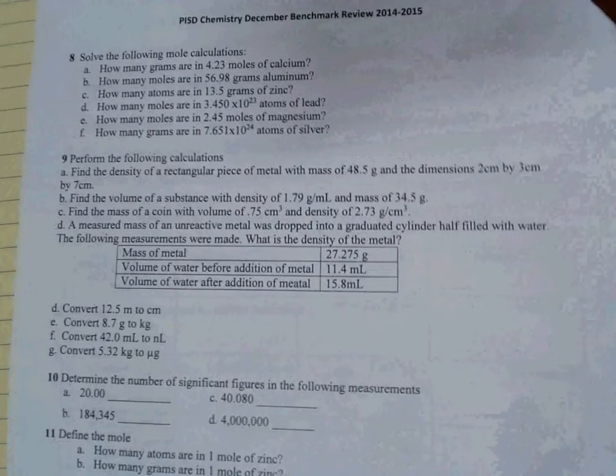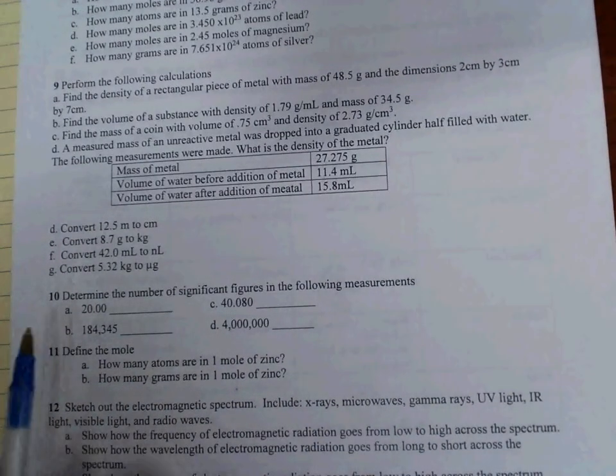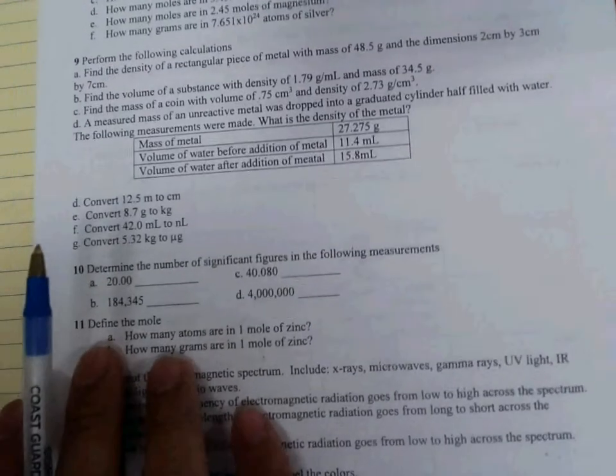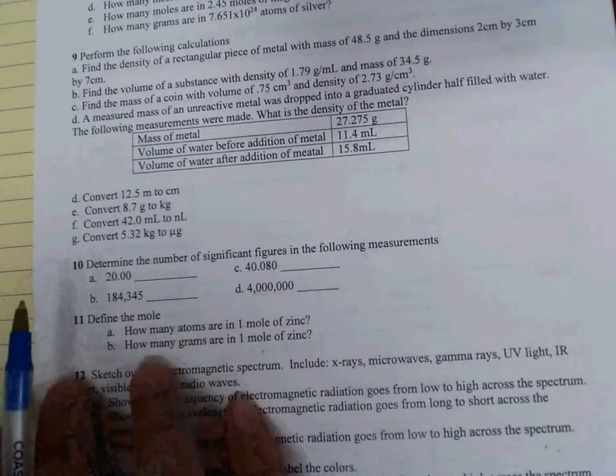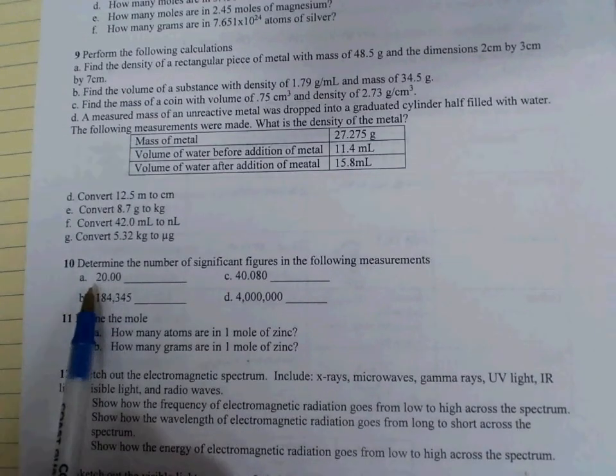Alright, last 4 problems. Significant figures, everyone's favorite. Determine the number of significant figures in the following measurement. I have rules for significant figures. Leading zeros don't count. Trailing zeros count only if there's a decimal. Zeros between 2 non-zero digits do count, and non-zero digits always count.